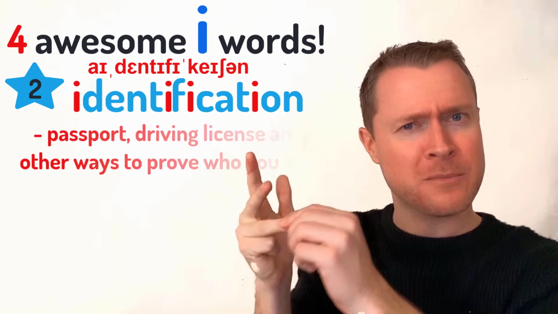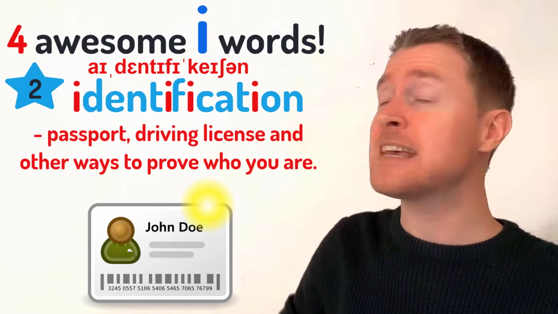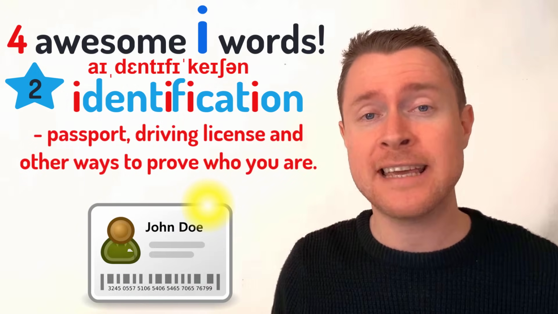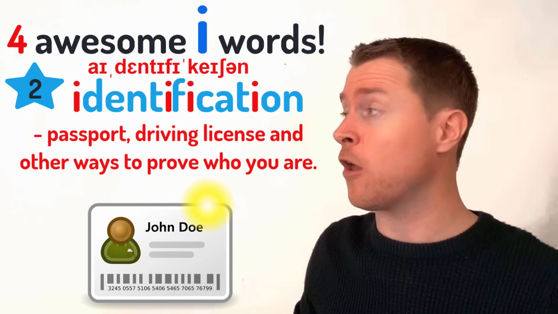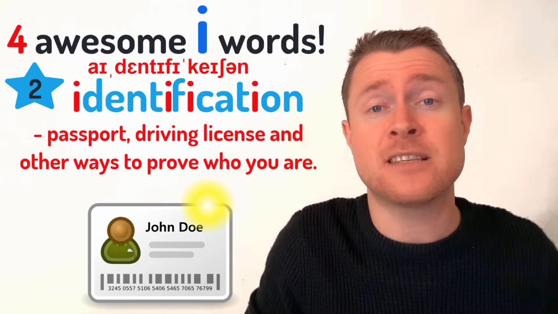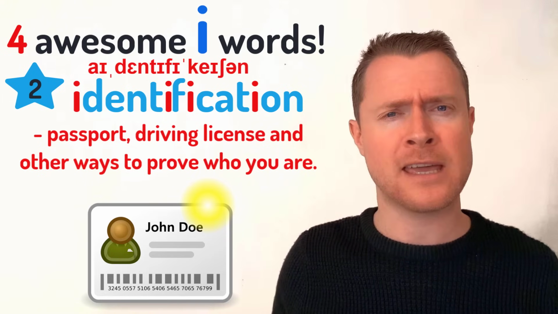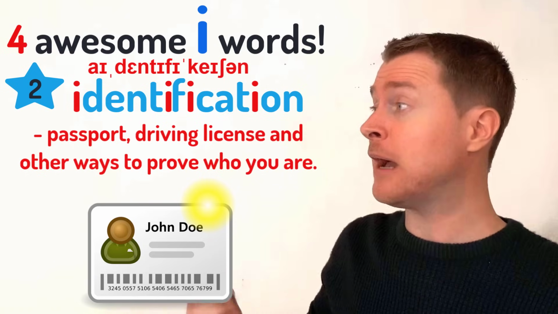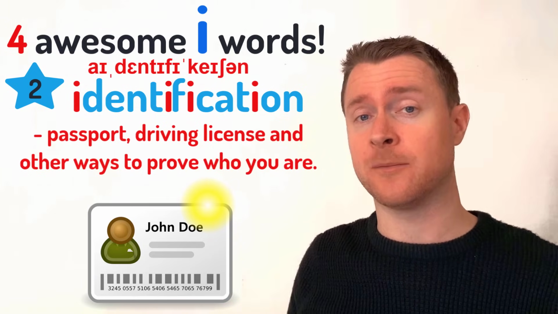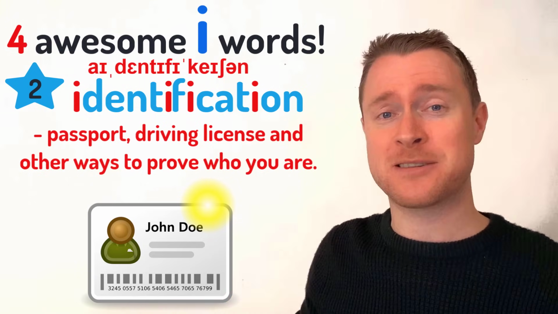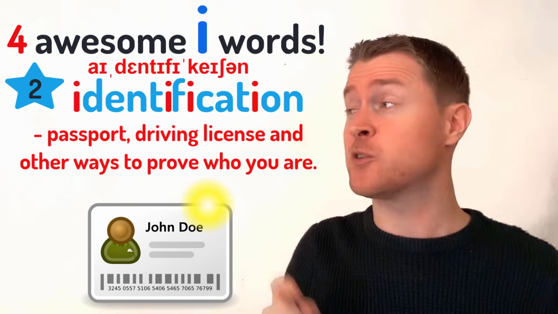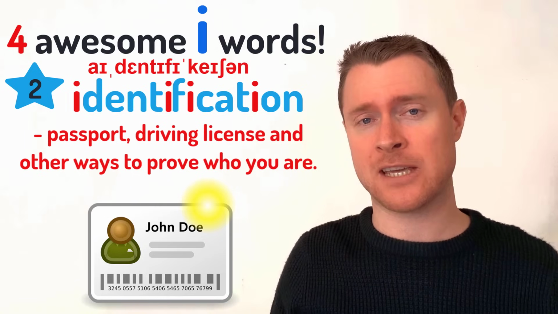Identification, okay? Where it comes together with an O at the end. Identification. This is a really easy word because you'll use this a lot. Your identification is things like your passport or your driving license, okay? When you go to the airport, you have to show identification. If you're driving too fast, the policeman might ask you to show your identification.